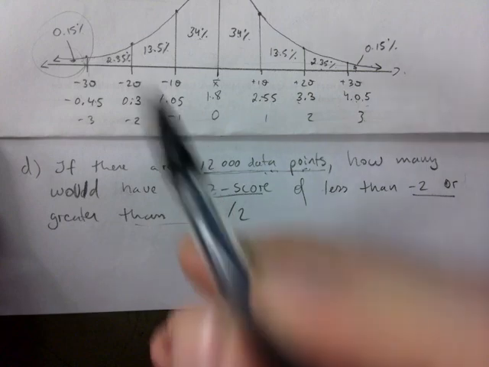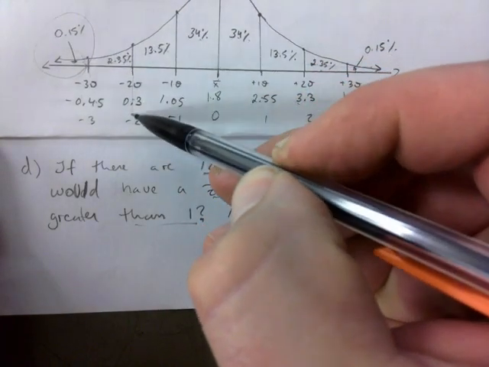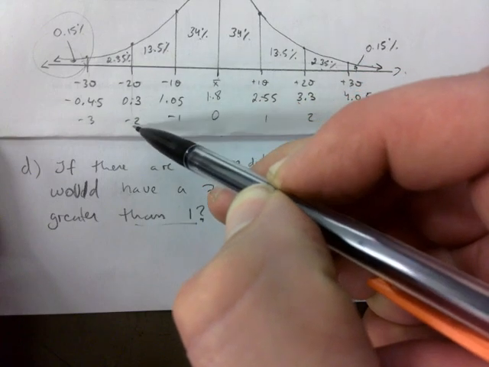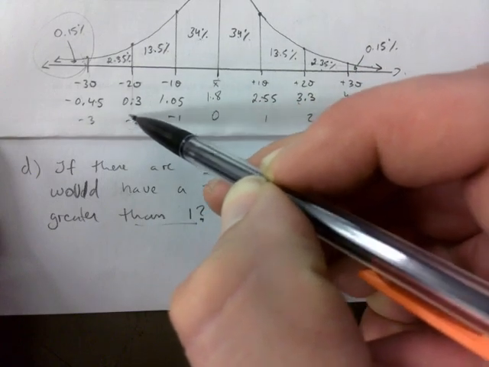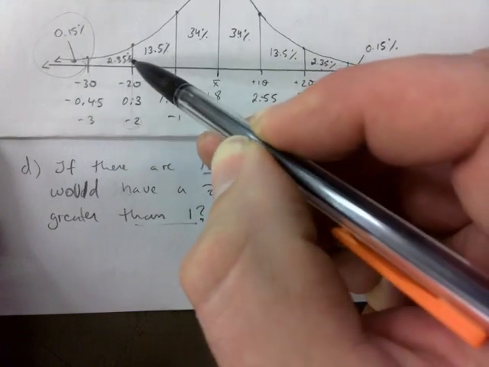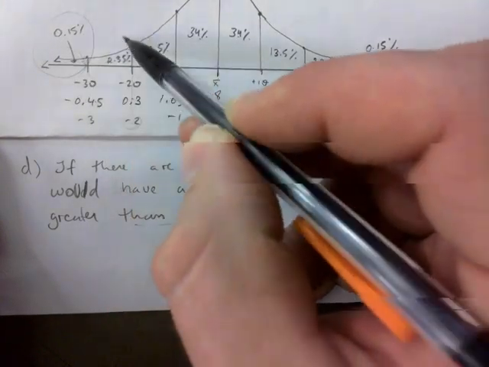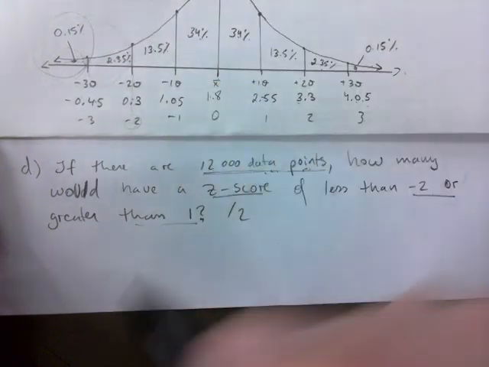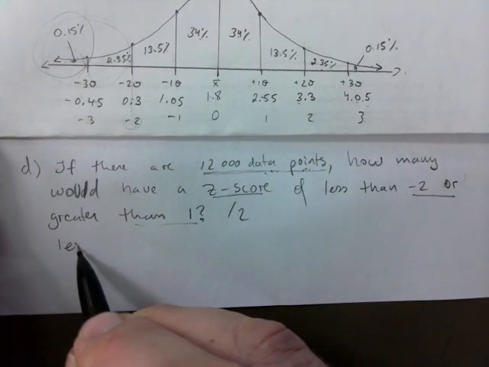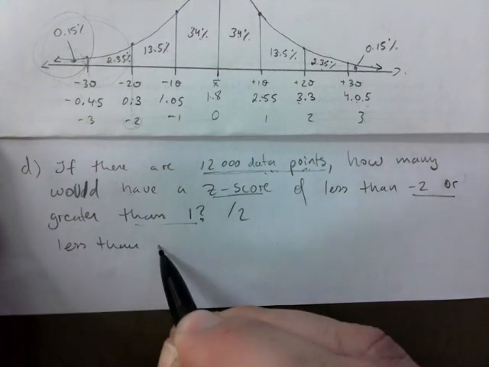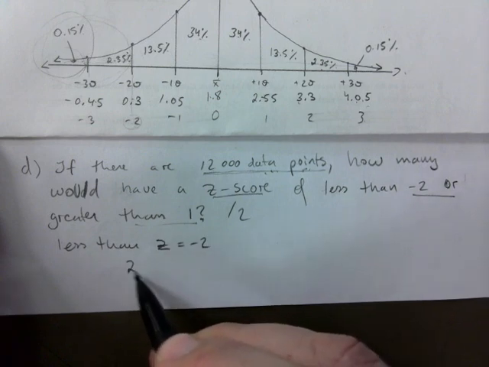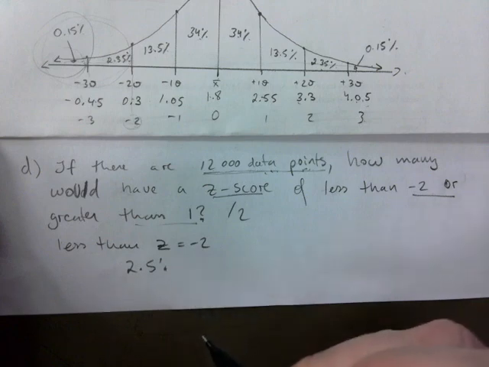Okay, so this 2 standard deviations to the left, that corresponds with a z-score of -2. So you want everything to the left of that, right? That's one part we're considering, and that is 2.5%. Okay, less than z of -2, that would be 2.5%. Do we agree on that?